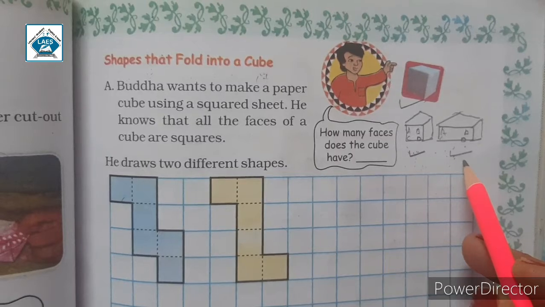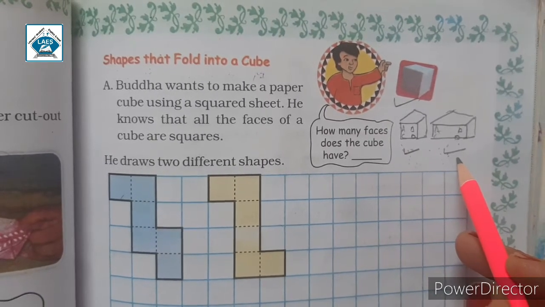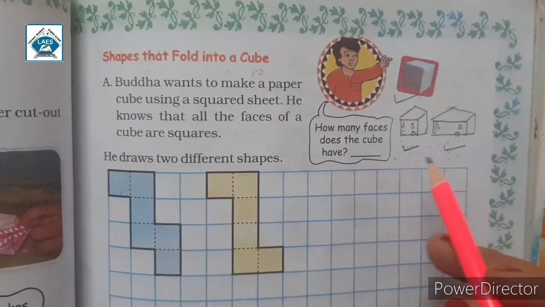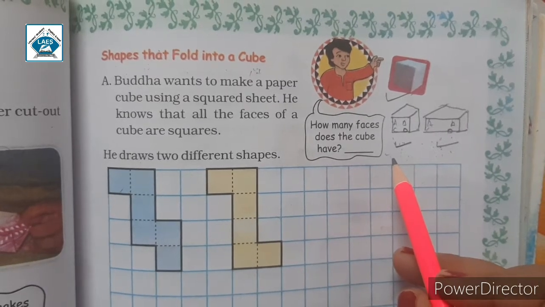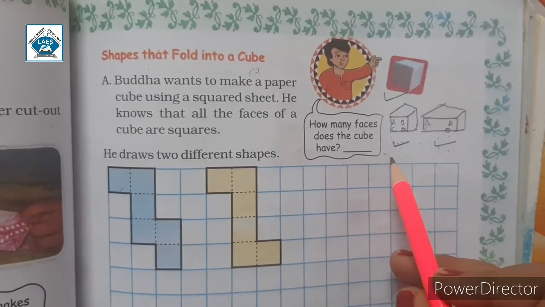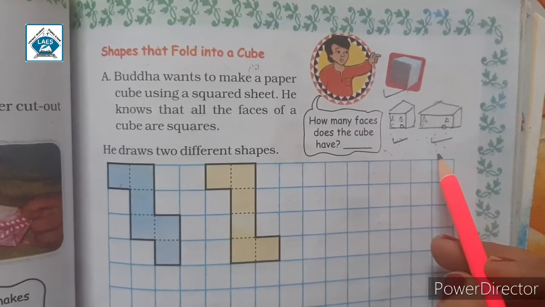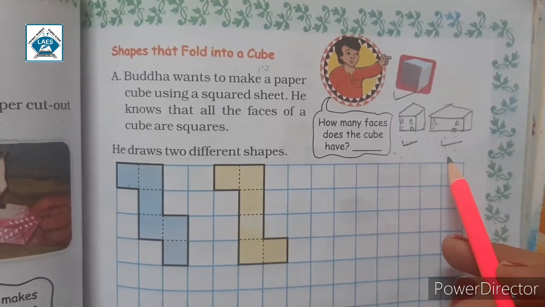So this is the main difference between cube and cuboid. Some examples of cubes are dice, ice cubes, etc. And cuboid examples are matchbox, book, door, etc.